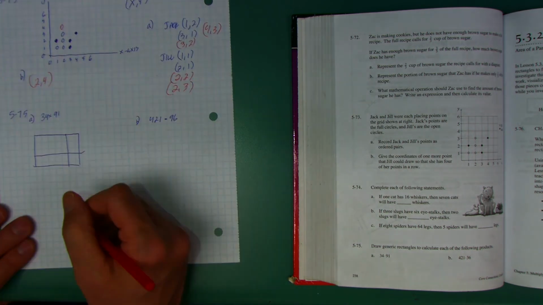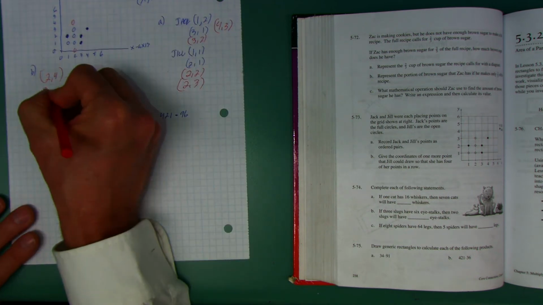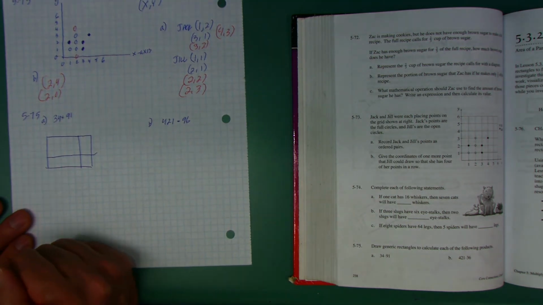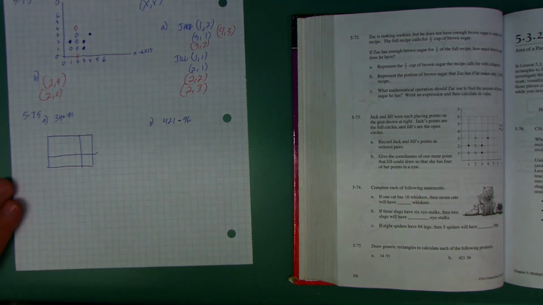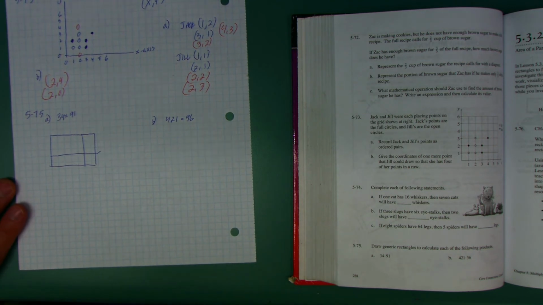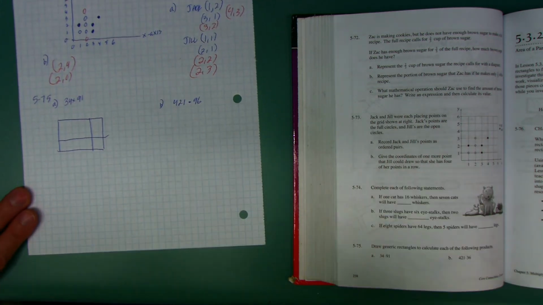Can she go anywhere else? Yeah, she could have gone over 2 and up 0. See that? All right, are there any other ways? I don't see any other ways for her to get 4. Okay. This type of problem will come up again, though. These are kind of fun, so I'm glad they came up.